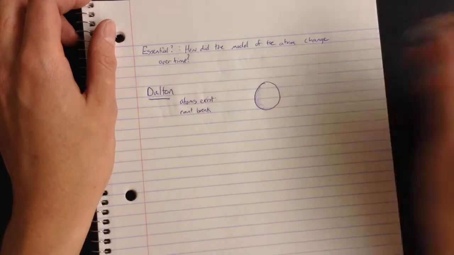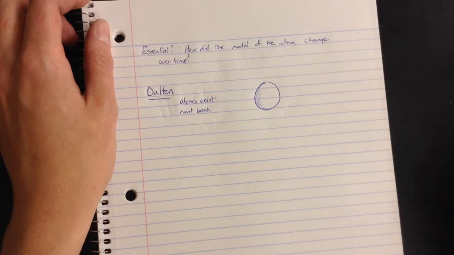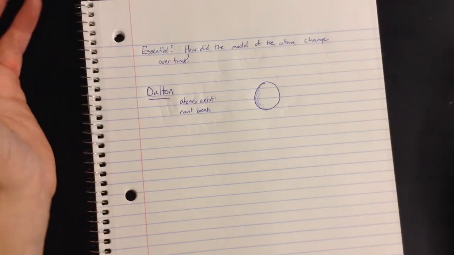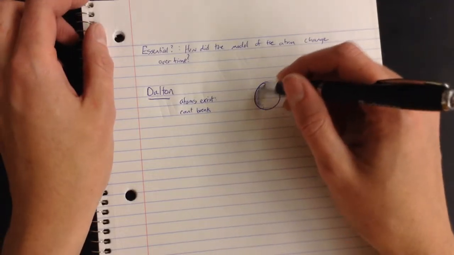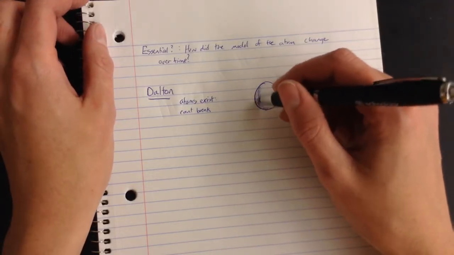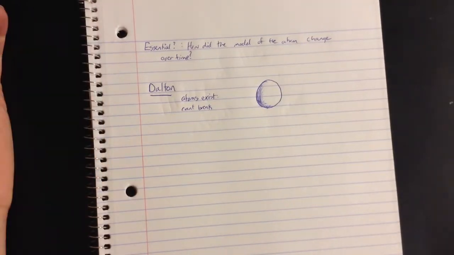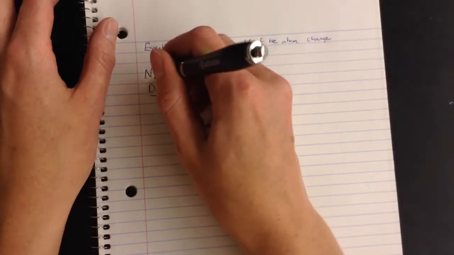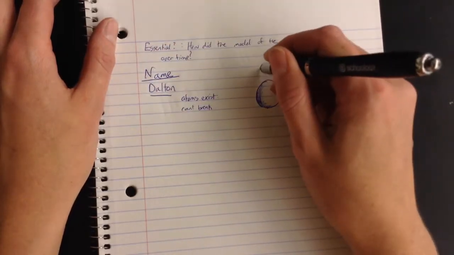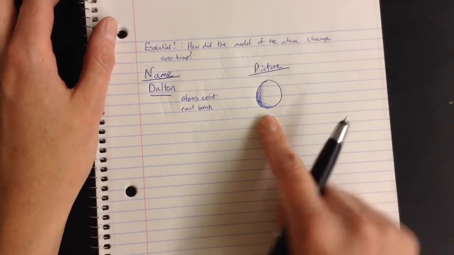You can make other materials out of atoms. If you have an element, it's all one atom. He said that compounds are combinations of atoms, and that when there's some sort of reaction, the atoms change arrangement, but the atoms themselves can't be broken up. That's an important part of John Dalton's theory. You can't break up the atom. It is a solid sphere. So here we put the name and the picture. Solid thing, can't break it.